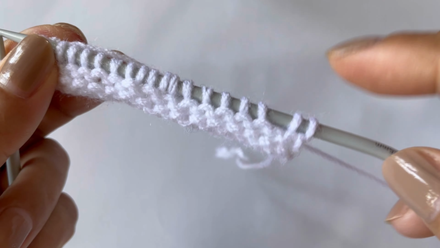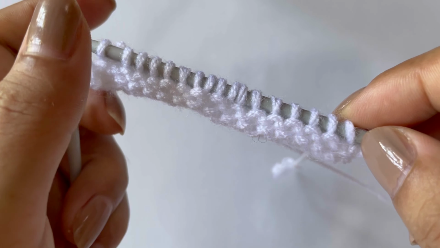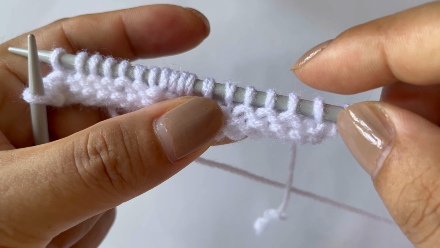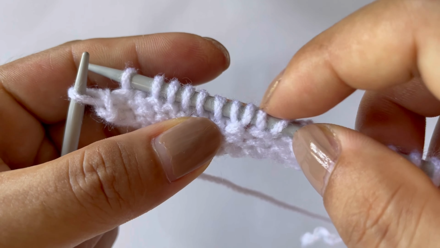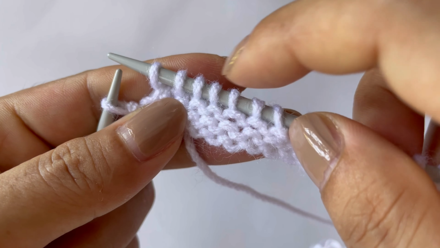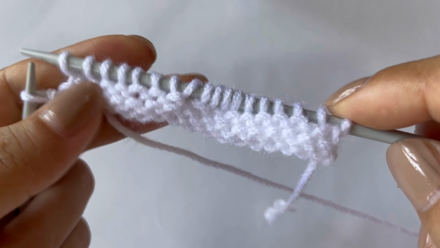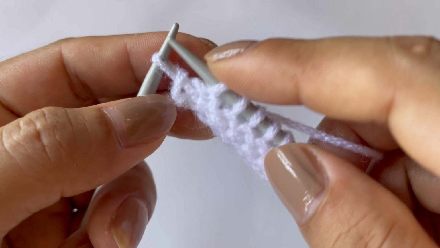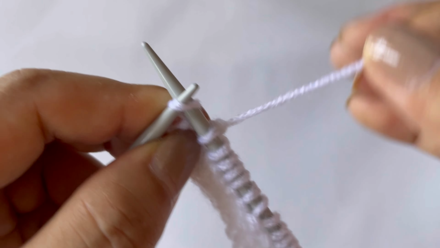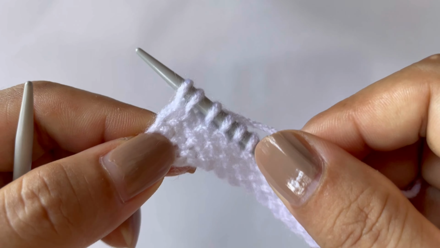That's the repeat from here to here. For the repeat pattern we have done SSK, knit 6, yarn over, knit 1, yarn over, knit 6 again, and then knit 2 together. You will repeat this for however many repeats you have, and after you finish all repeats, knit the last edge stitch on the right side.